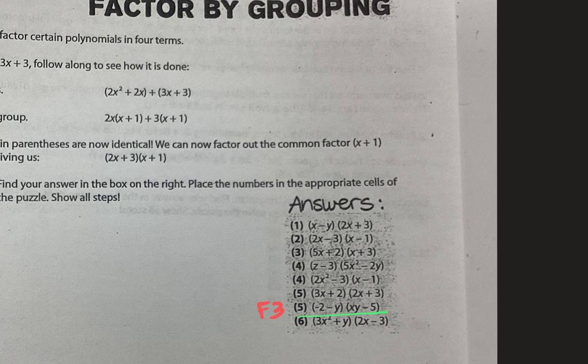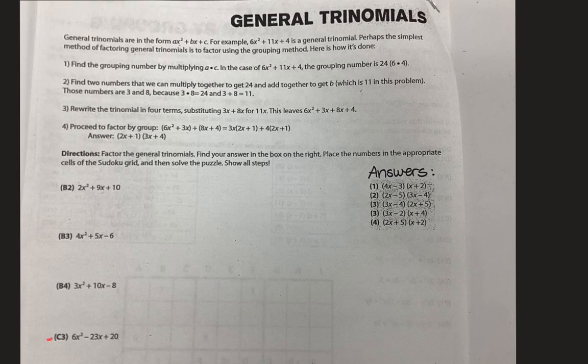All right, one more. So now, last one, general trinomials. Remember trinomials? A couple of things. This is what I need you to write at the top of your paper. We are still doing that x bar.